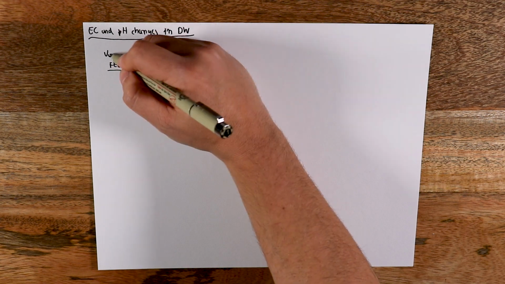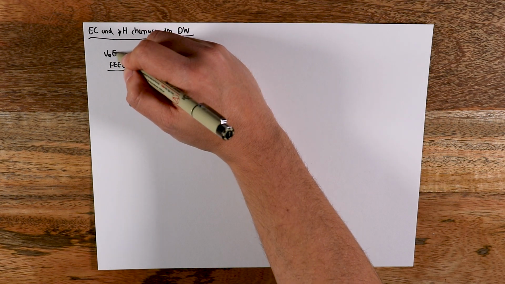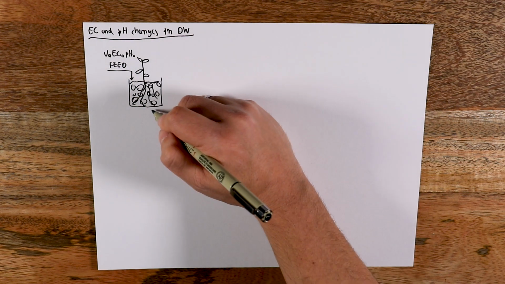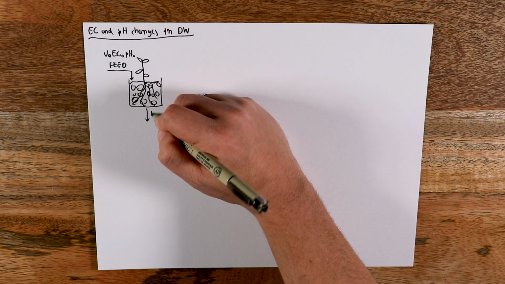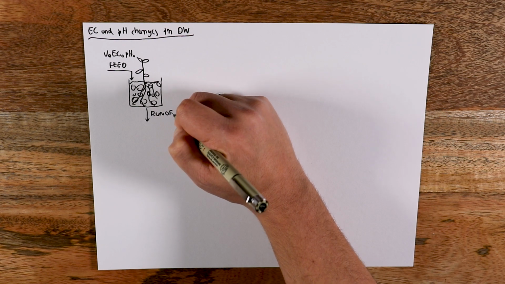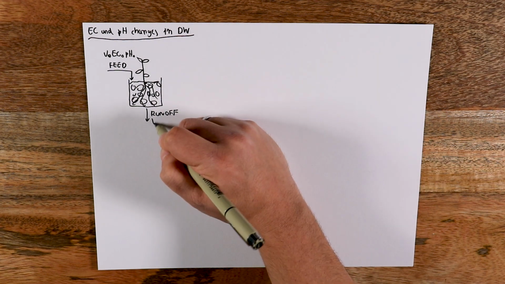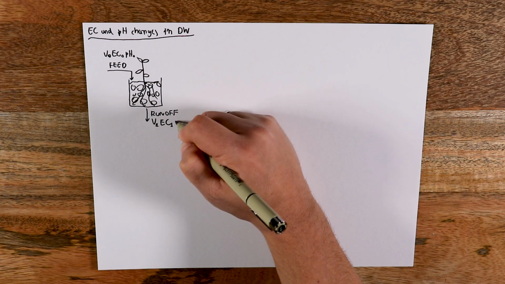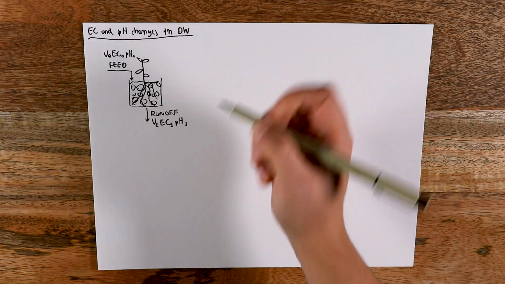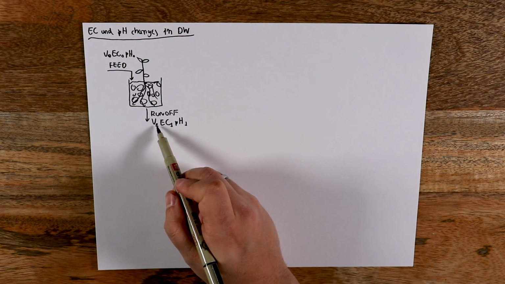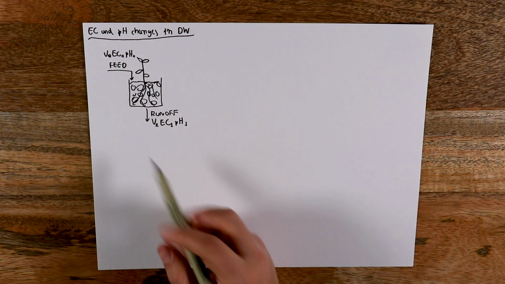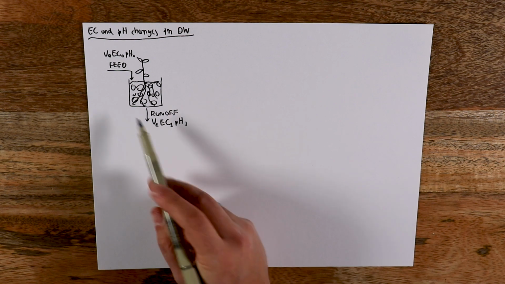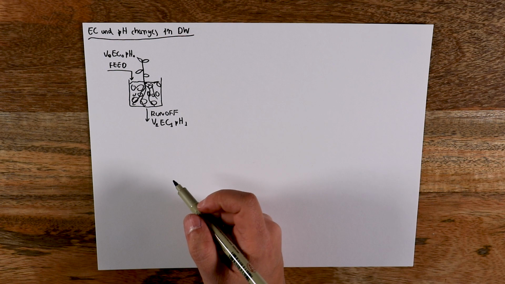You will feed a given volume, which I'm going to call V0, with a given EC and a given pH. Then we're going to get something out, which we usually call the runoff, which also has a given volume, a given EC, and a given pH. So usually V1 will be way smaller than V0 because the media will retain a lot of the liquid. But how will the EC and pH change?